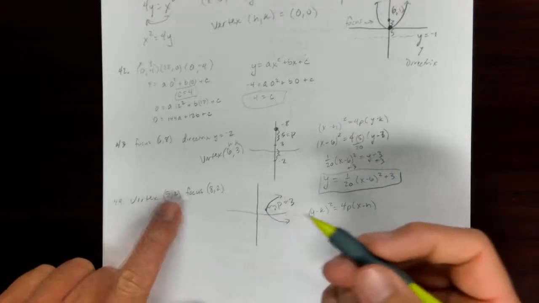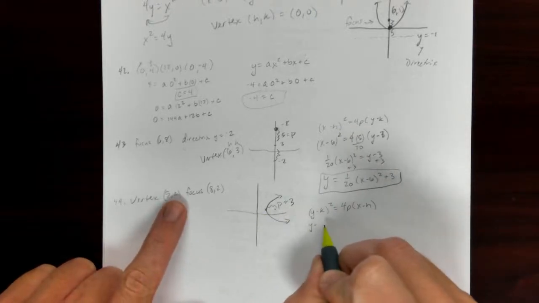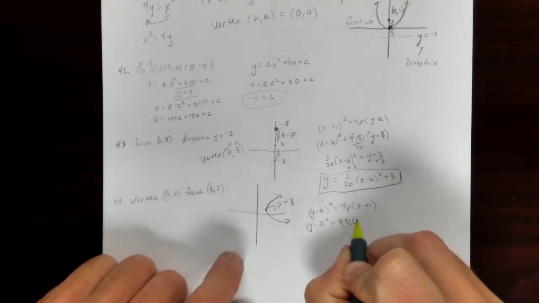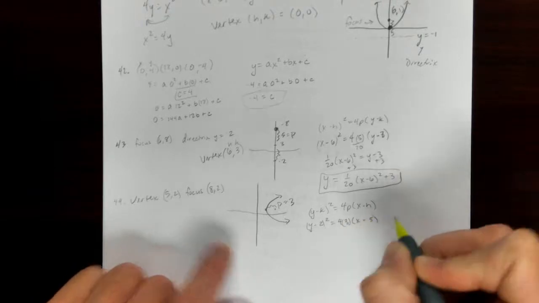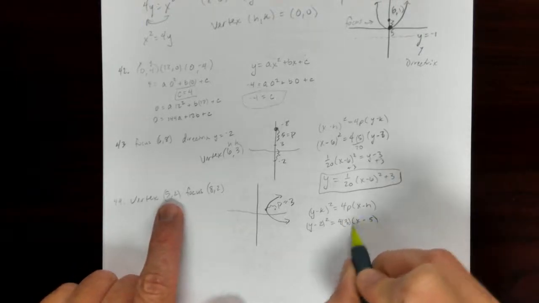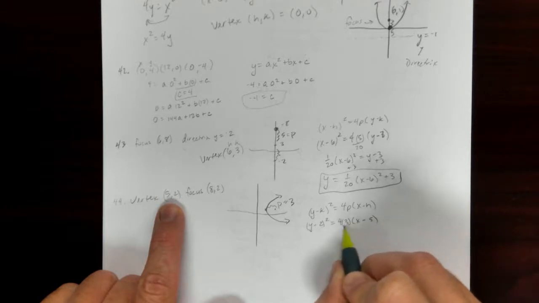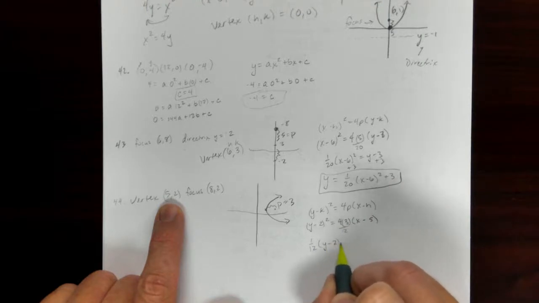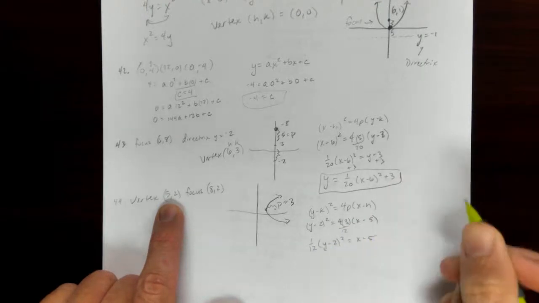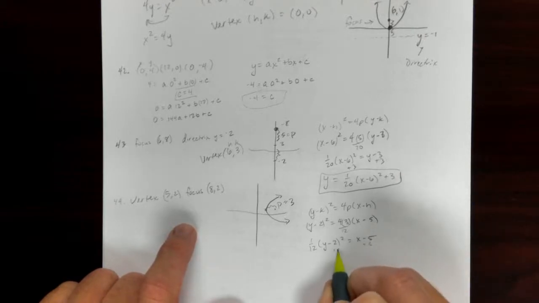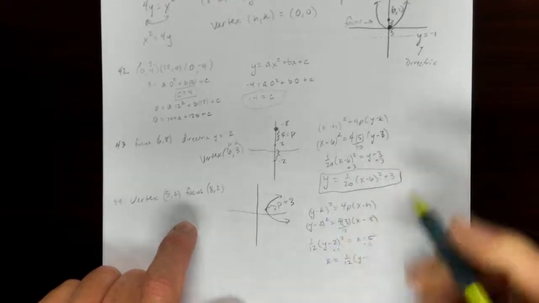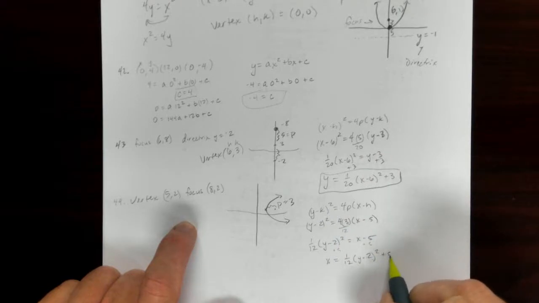We know that the vertex is h, k. So we know that we have y minus k, which is 2, squared equals 4 times p, and p is 3, times x minus 5. Now we're solving for x. Alright, so let's move our 12 here. We're going to divide by 12. So we have 1/12 times y minus 2 squared equals x minus 5. So now to get x by itself, we're going to add 5. And we get x equals 1/12 times y minus 2 squared plus 5.